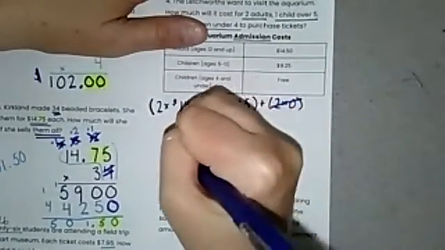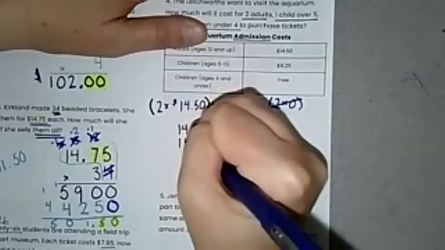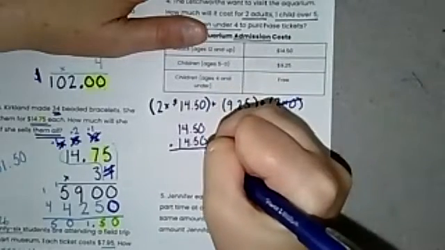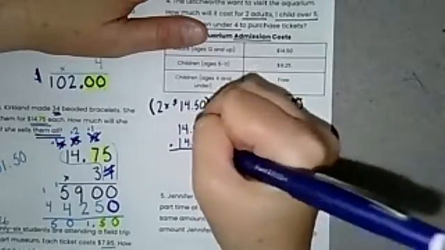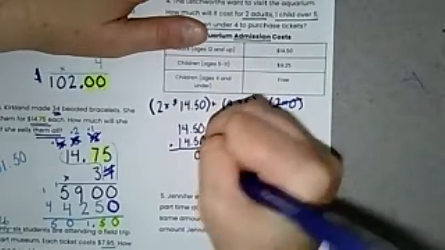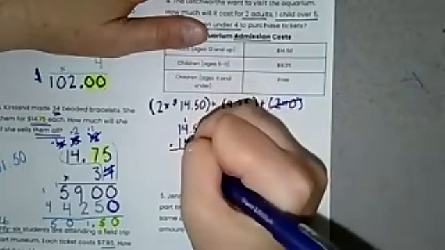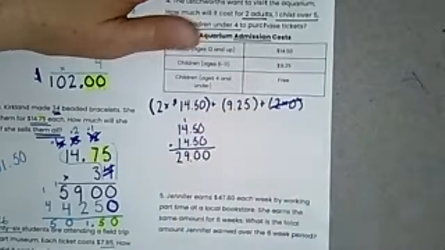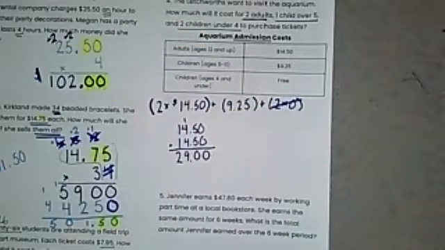Let's do $14.50 plus $14.50. Add them together. Levante, 0 plus 0. Very good. Sid, 5 plus 5. Leave the 0, carry the 1. Janie, 1 plus 4 plus 4. And 1 plus 1 is 2. All right, so it's $29 for the adults.